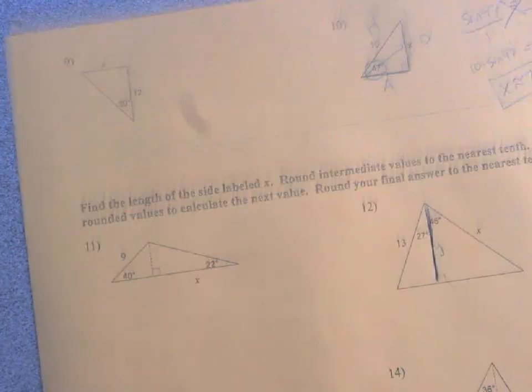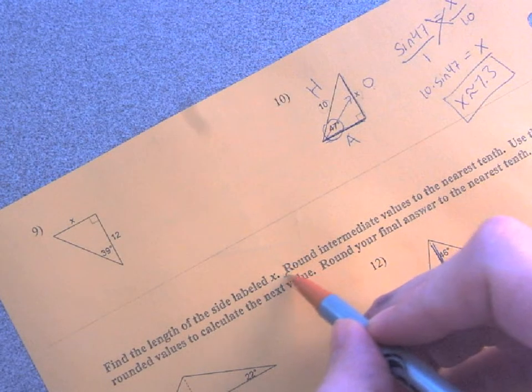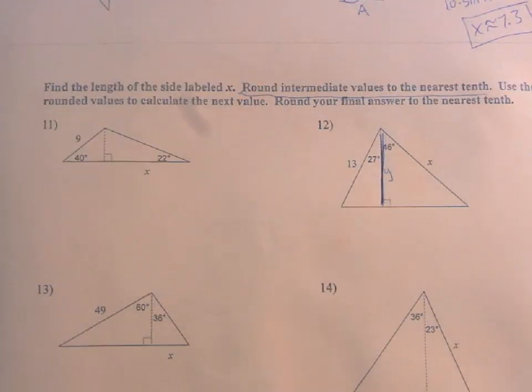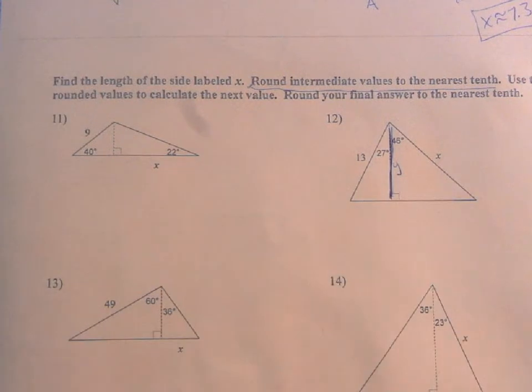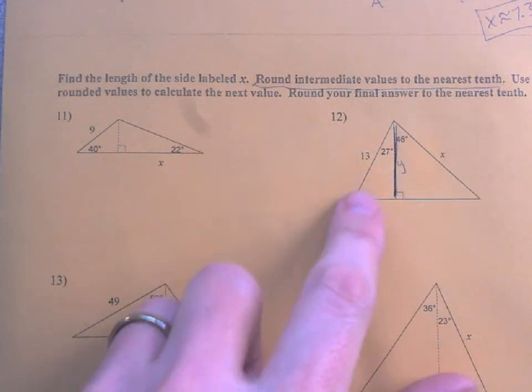Now what this says here is we're allowed to round our intermediate value to the nearest tenth. So usually we don't want to round before the final answer, otherwise our answer gets thrown off. But just so that we can kind of agree on what the answer is, when we find y, we're going to round that to the nearest tenth, and then we're going to use that rounded value to find x. And that's just going to help our answers to match each other. Okay, so let's start out with the triangle on the left here.